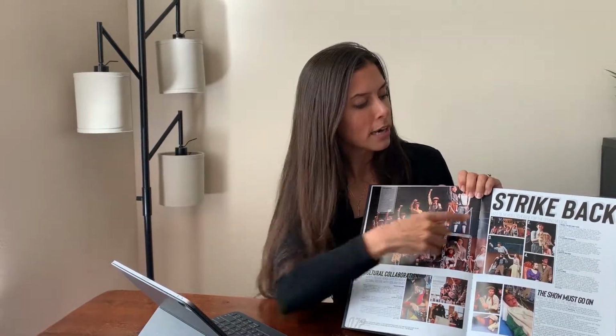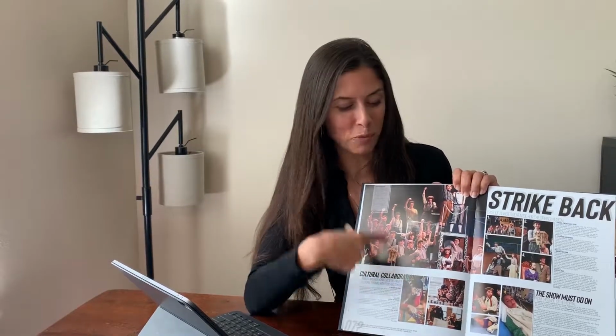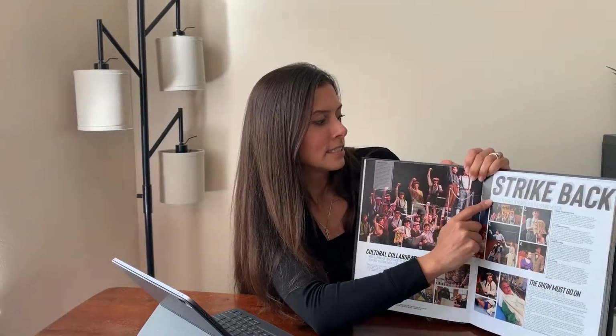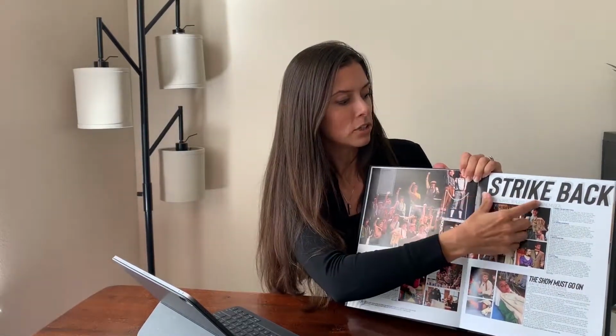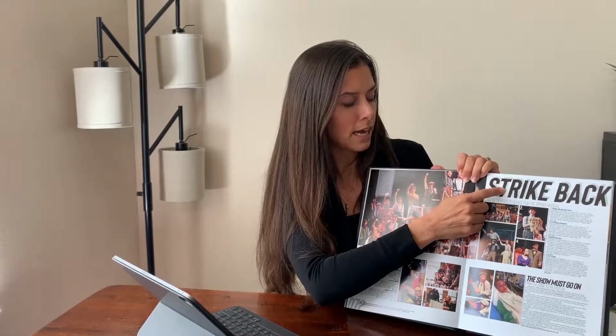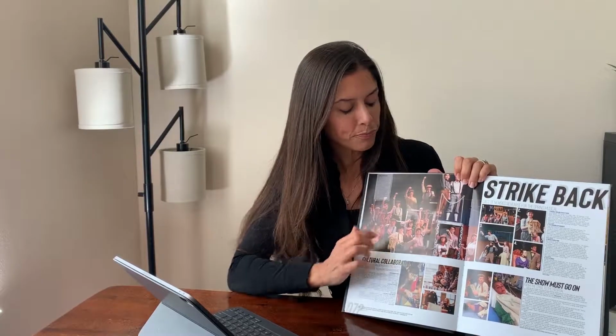It also tells me what the spread is about. Before I even read this, my headline, my secondary headline will tell me what the spread is about. Before I even read this, I have a pretty solid idea about what the spread is about. It's going to be something drama related. And I'm going to read the headline. The headline says Strike Back, and it says cast of Newsies rehearse for the spring musical. Awesome. So now I have some clarification. The secondary headline clarified not only the headline, but it also clarified the photos on my page. Now I know what this is about.